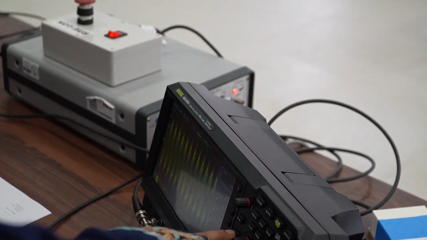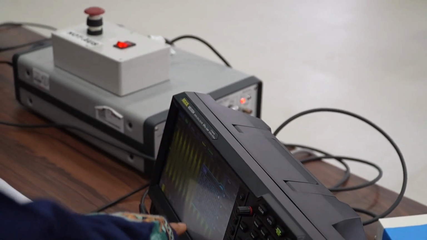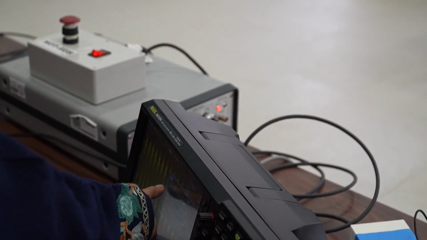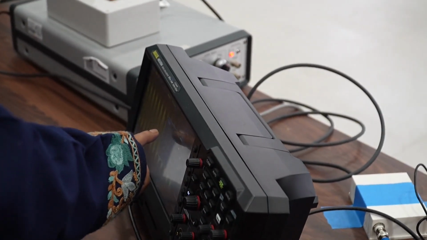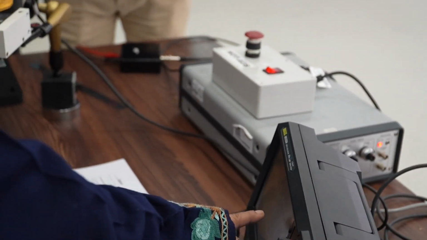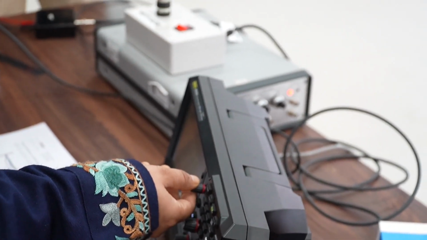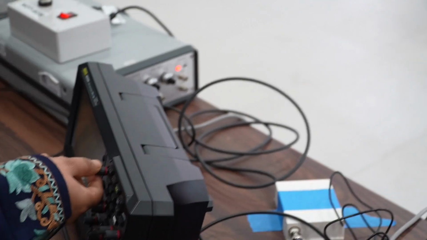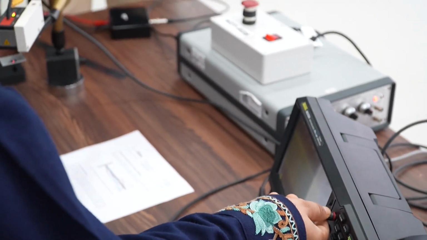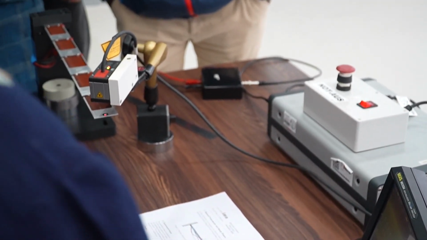How about you? What are you doing? Frequency, 6.9. You can see this from here also. Is it not written there? Same, 6.9, okay. Just to check. I think the machine works though.